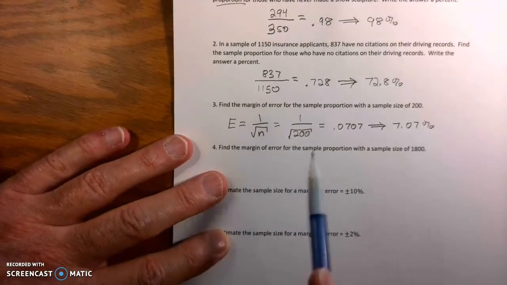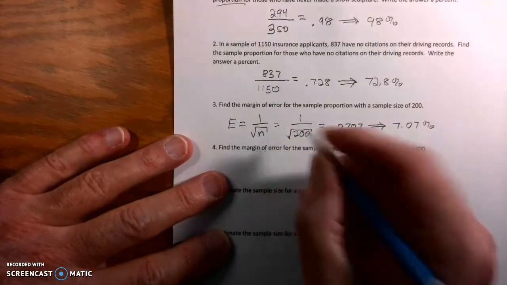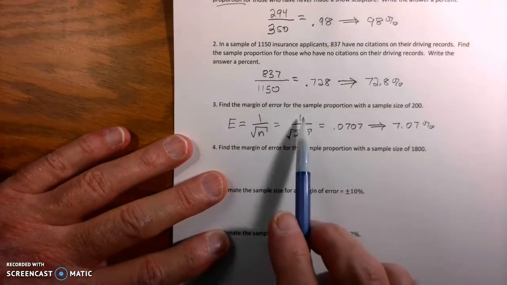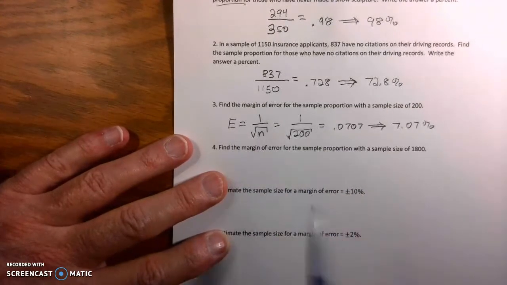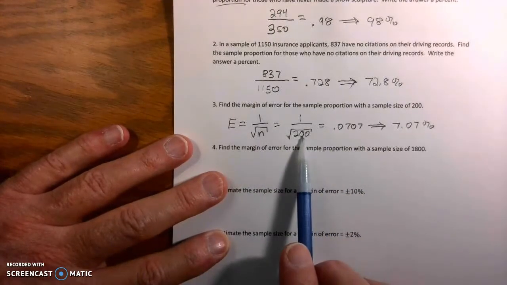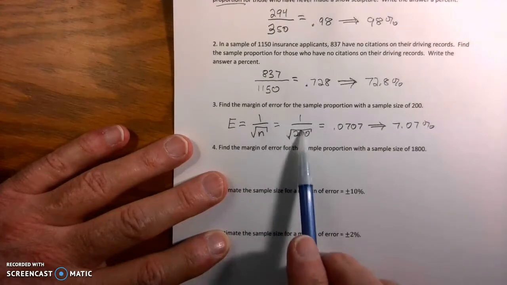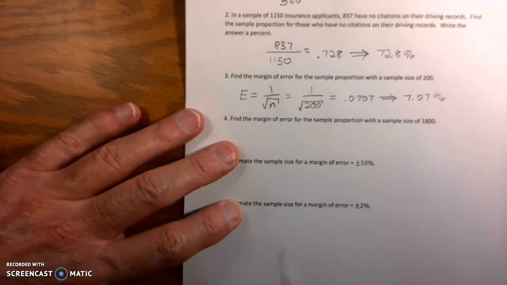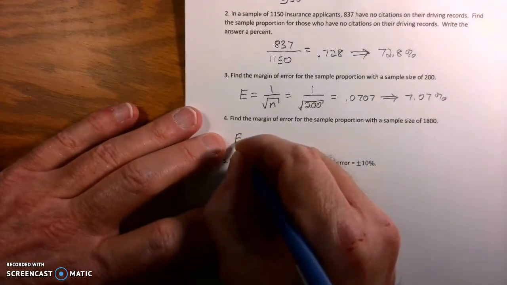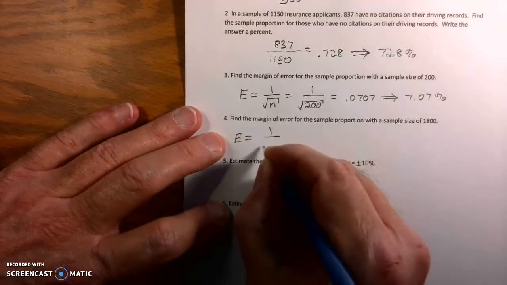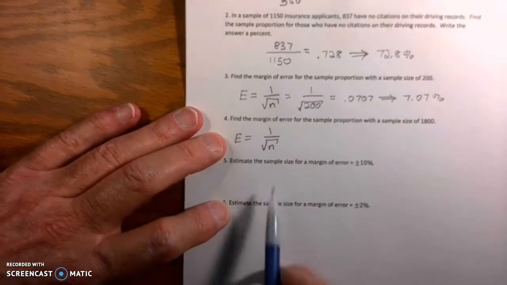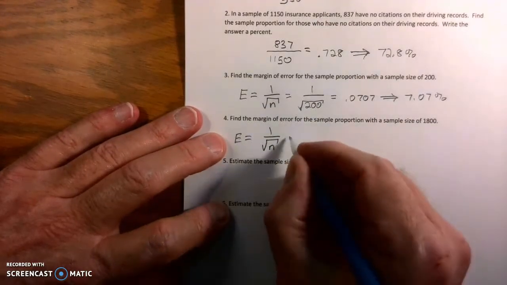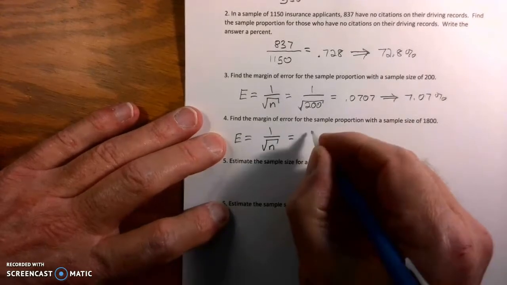Guys, just remember, you take the square root of 200, and then it's 1 over that. All right? It's not just the square root of 200. It's 1 over that. Okay? Next one, E. In this, little n is the sample size. They're saying it's 1800.